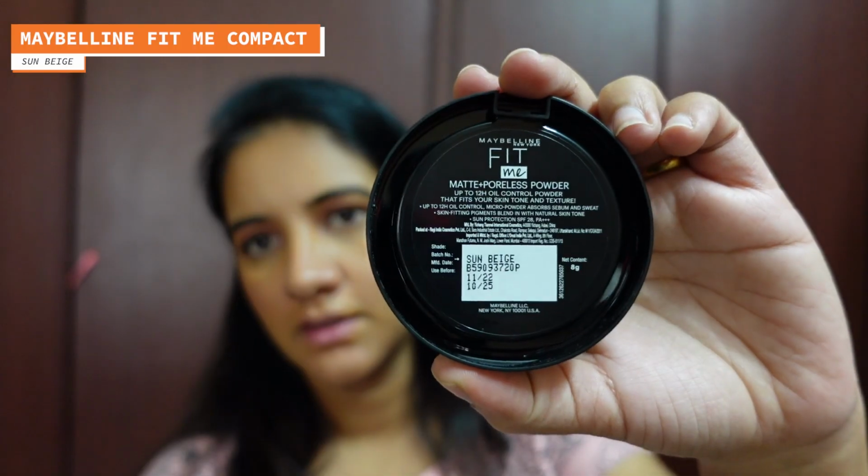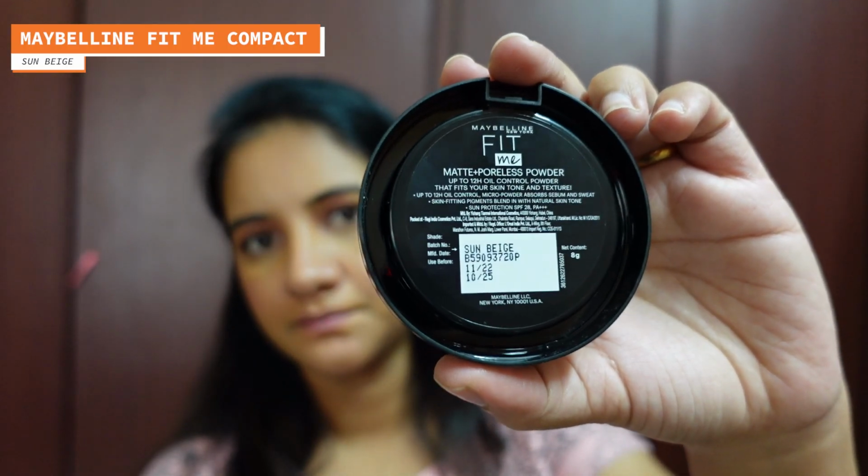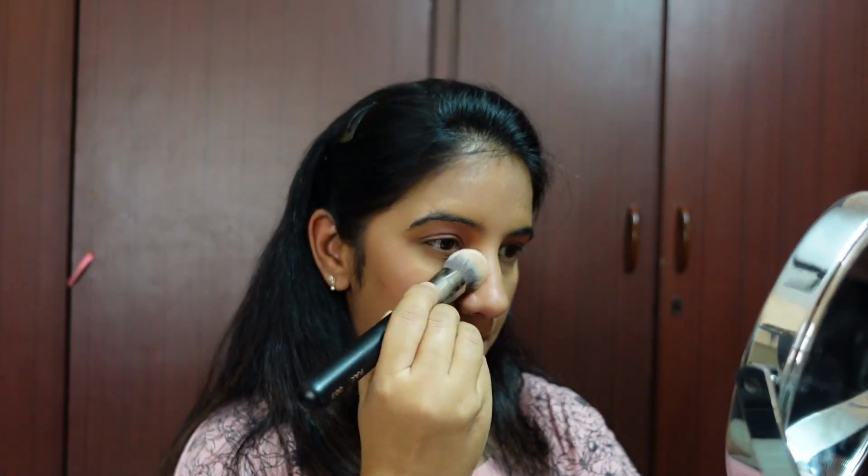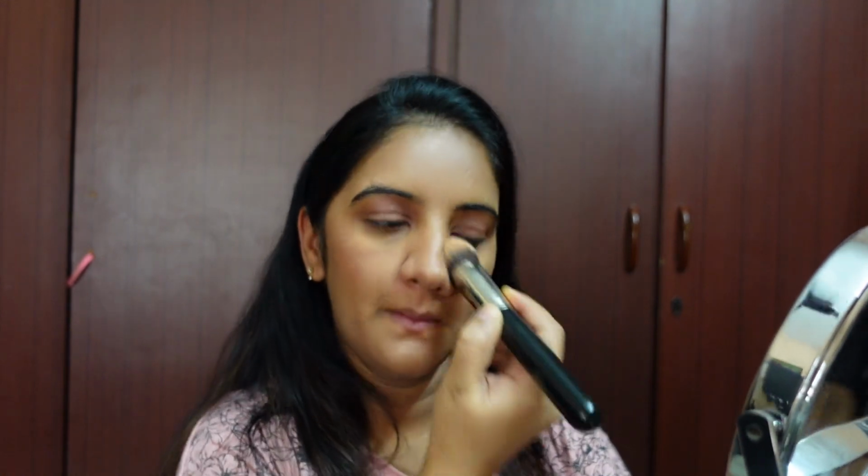Next, I'll be using the Maybelline Fit Me Compact of shade Sun Beige. I'll use the puff provided in the compact to set the powder across my face. And then again, I'll use this brush to set the makeup all over my face.